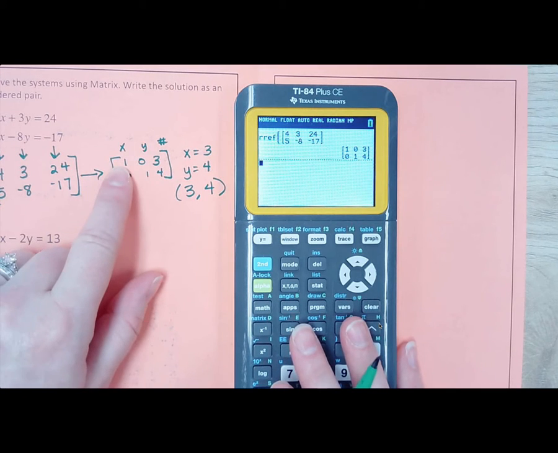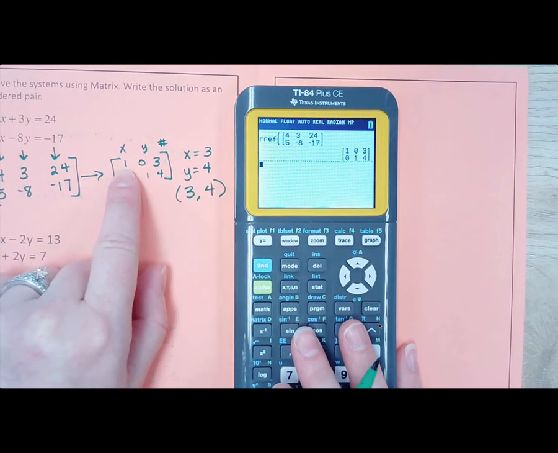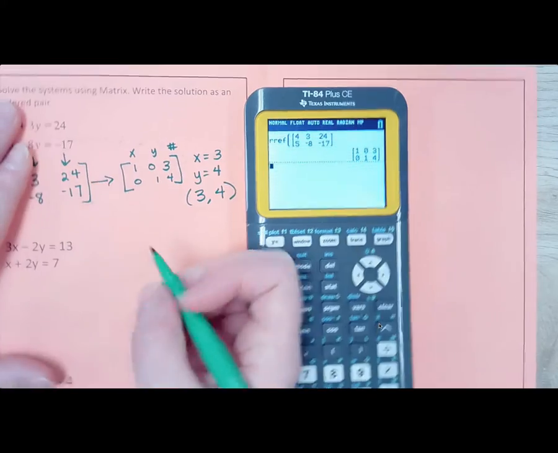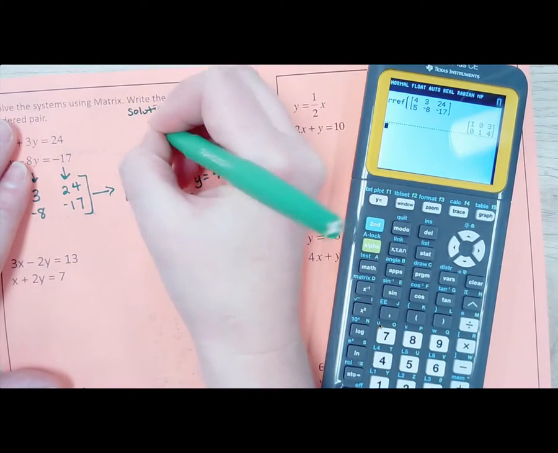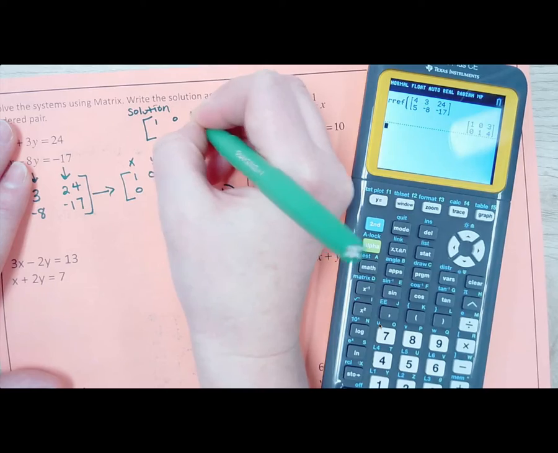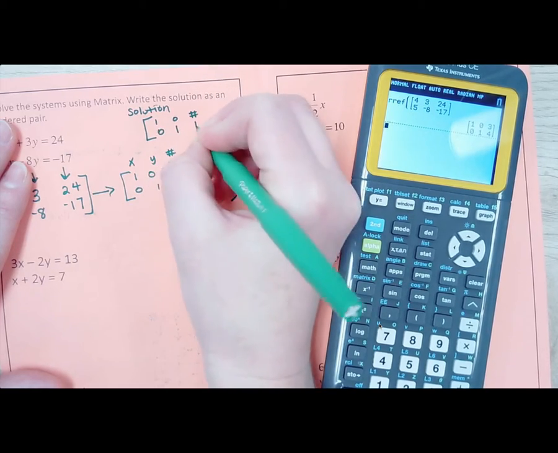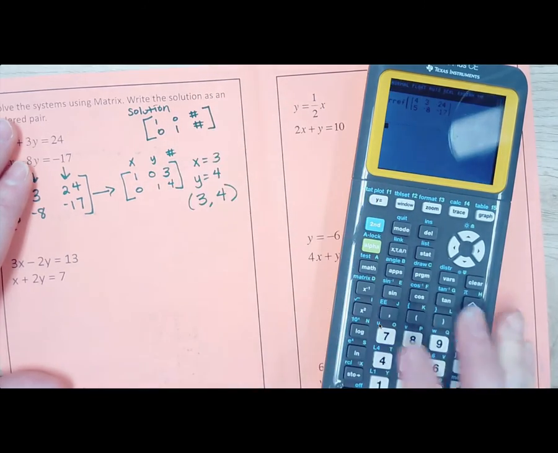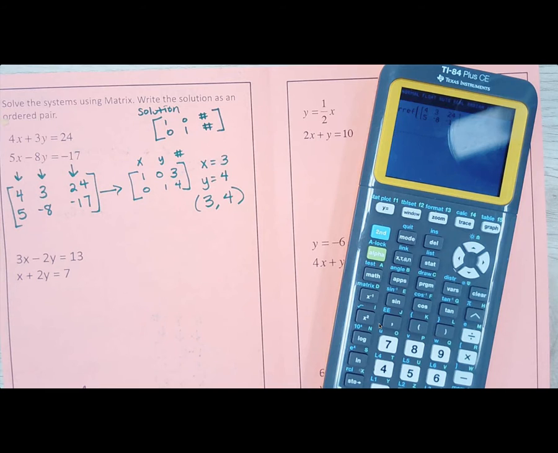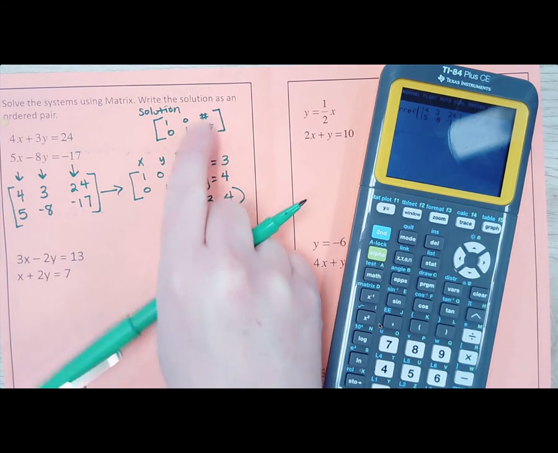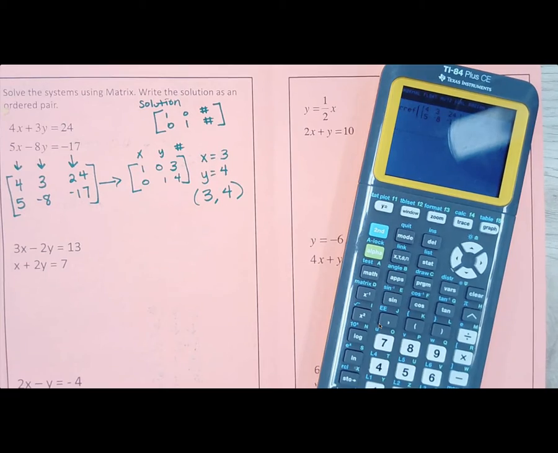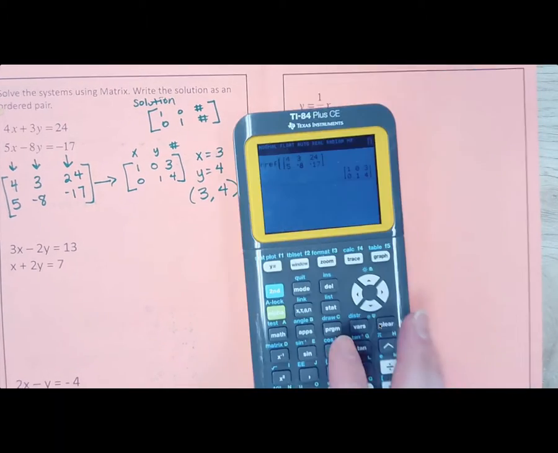You're going by the numbers. So your solution will always be written as 1, 0, some number, 0, 1, some number. So it's always in that format. So that's like x equals that number, y equals that number. That's how your solution will always come out in your calculator.